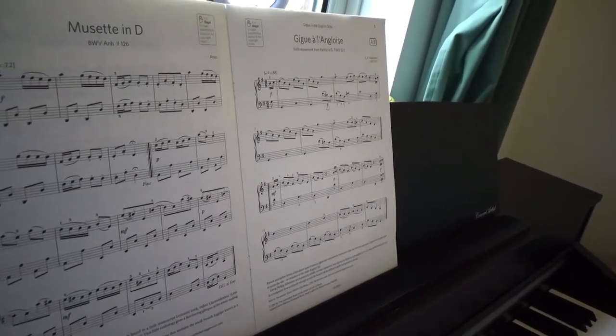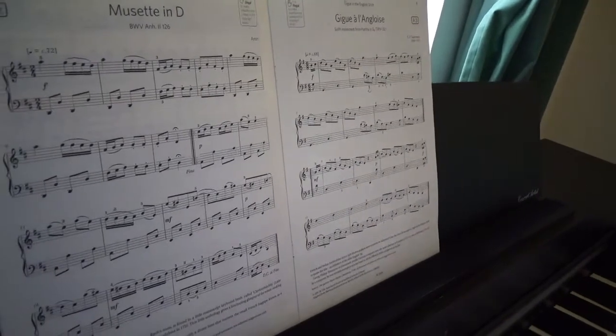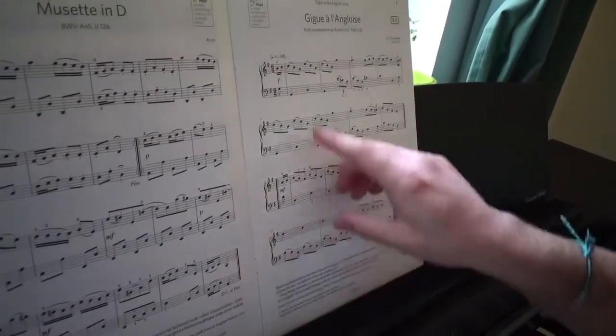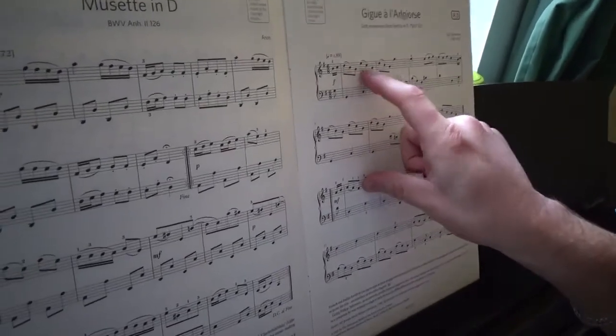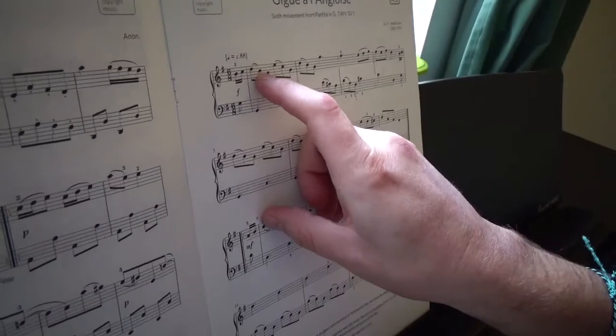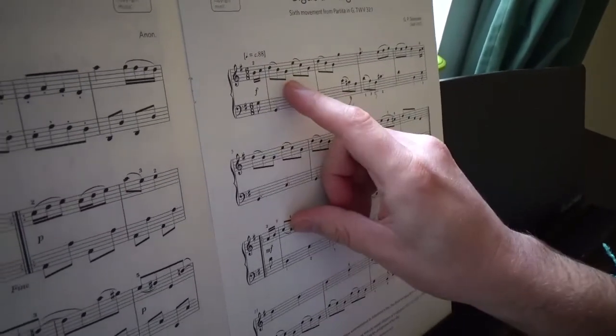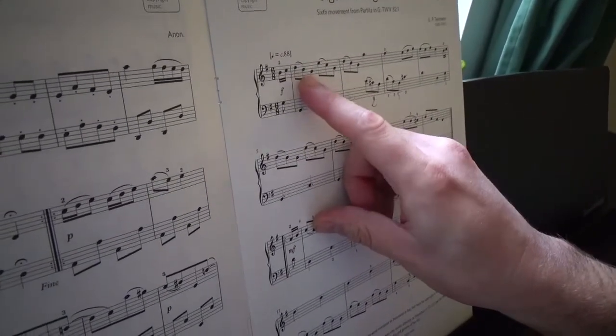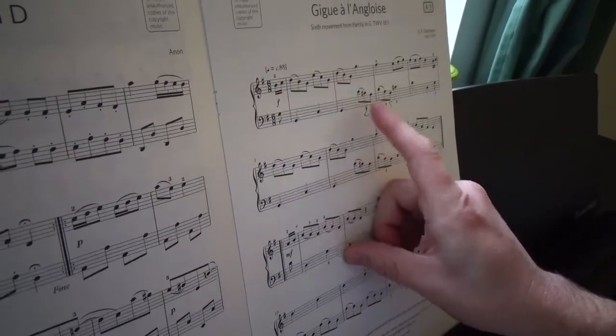I'm sure that many students didn't notice at all the difference in articulation between these blocks of 3 quavers, where we have the slur connecting the 1st and the 2nd, not reaching at all the 3rd. It is happening here, here, here, here, here.